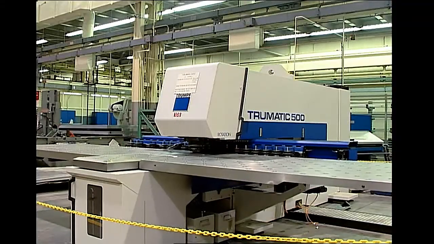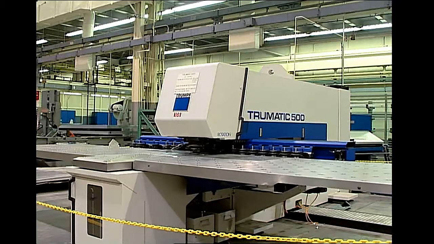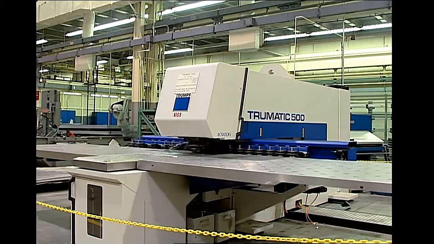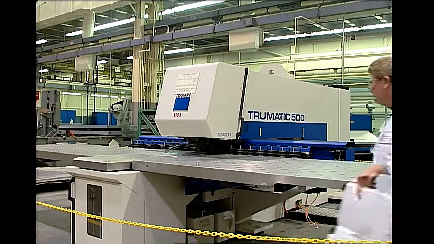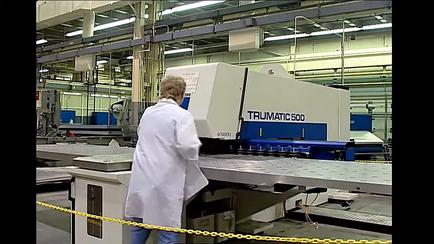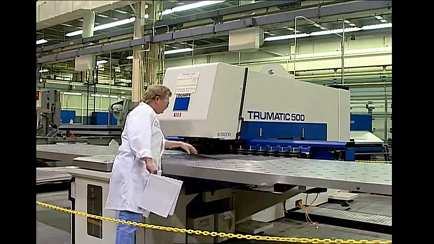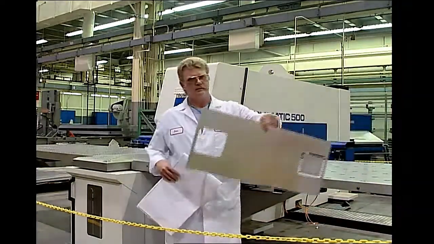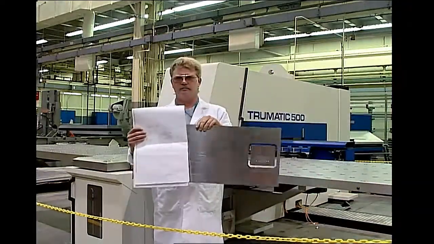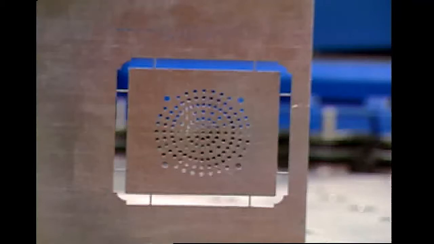This is a CNC punch press. It can cut up to 1/4 inch thick aluminum, 1/8 of an inch thick steel, and 0.075 thick stainless steel. It can punch out 600 holes a minute. This part was cut out in 2 minutes.